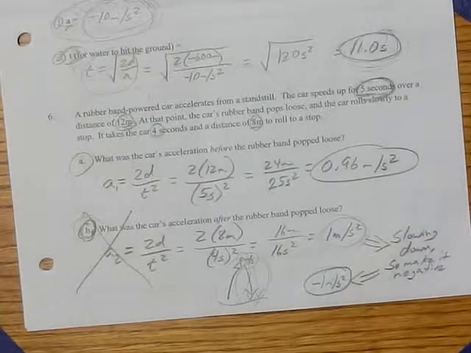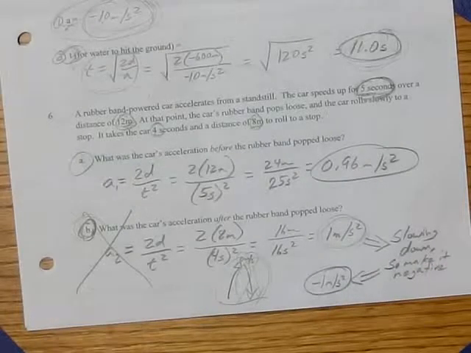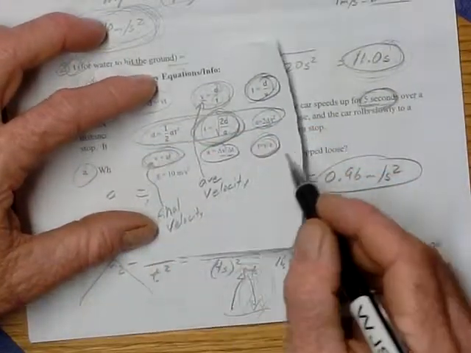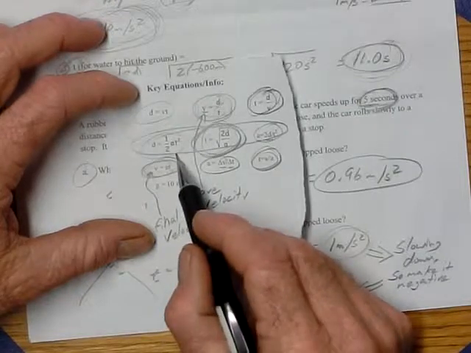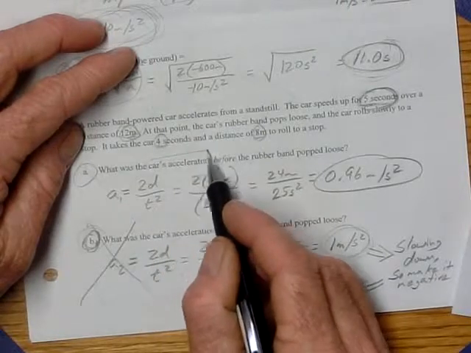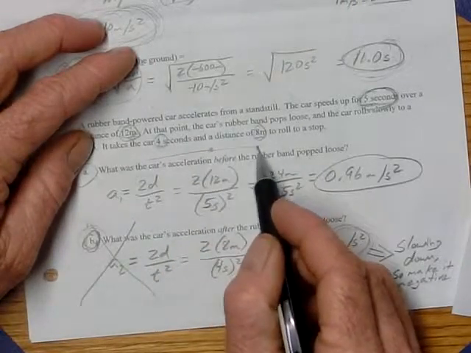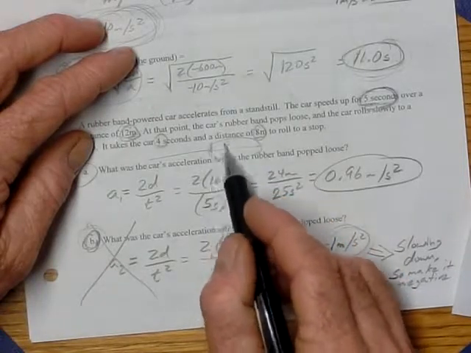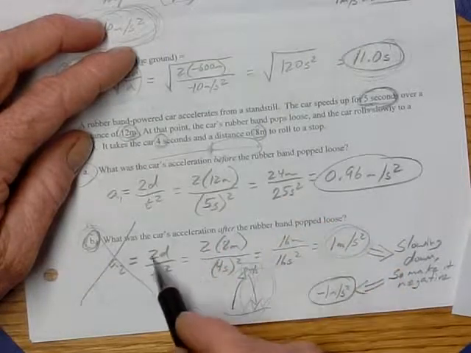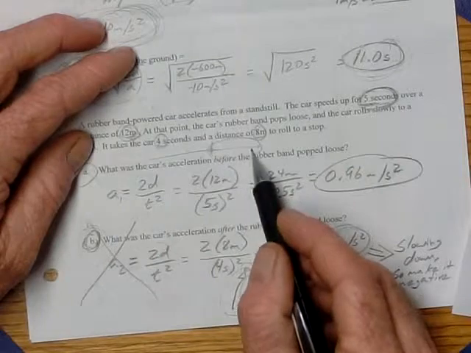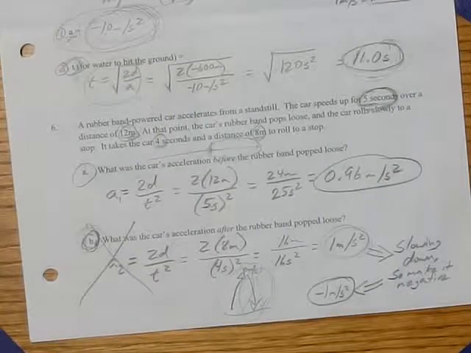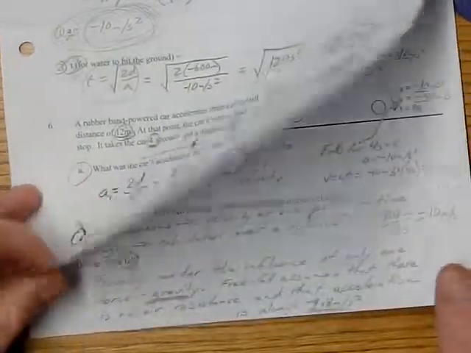The reason this doesn't work, the reason you get that answer and not that, is because these formulas, these three, were derived based on a situation where you had something starting from 0 and then accelerating. And in this case, when the car speeds up, speeds up, speeds up, rubber band pops loose, then it slows down and stops. In this second half of the event, it's starting from a fast speed and then slowing down. So by using this equation, we're applying it to a backward situation, so we're going to get a backward answer. And it works, but I'm just not going to put that on the test because that's kind of iffy.